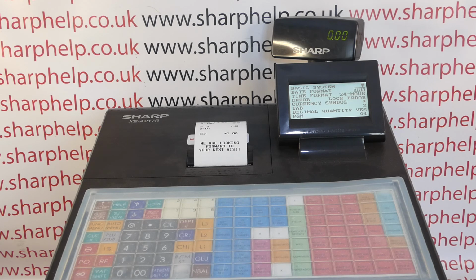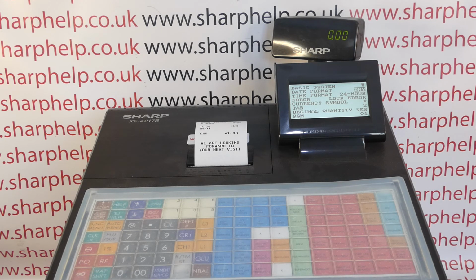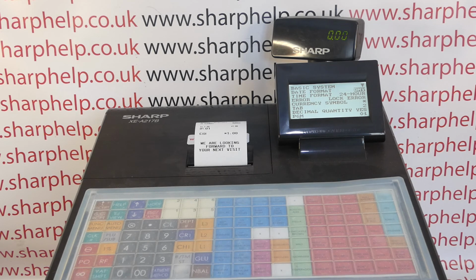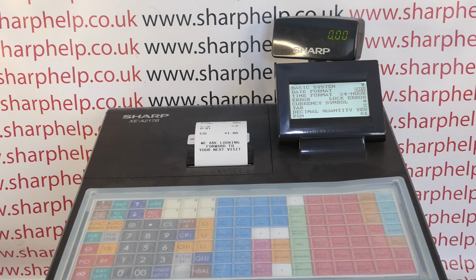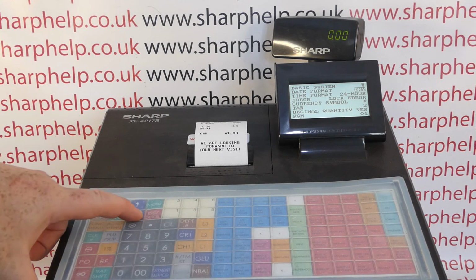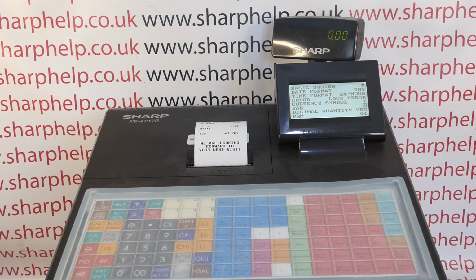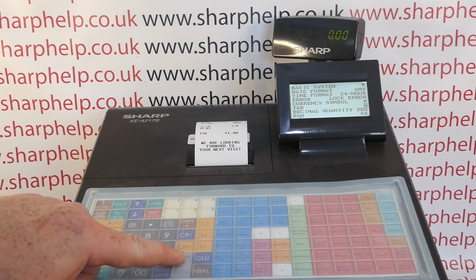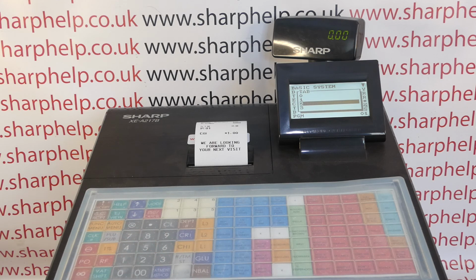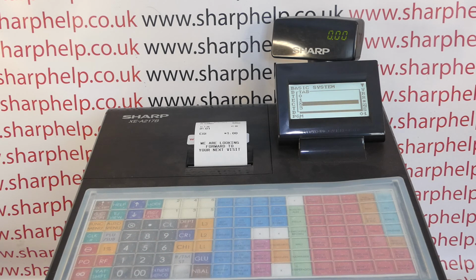So there's things in here to do with the date, time, format, currency symbol, but also crucially for the decimal places you're looking for the line that says tab. So mine's defaulted or is set to 2 because that works for the UK. If you want to change it, you highlight the 2 and then press subtotal, and then it comes up with the 4 different ways of doing it.